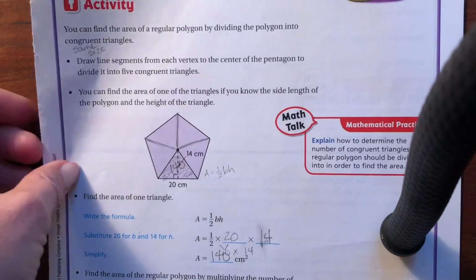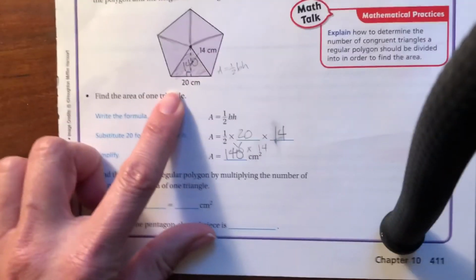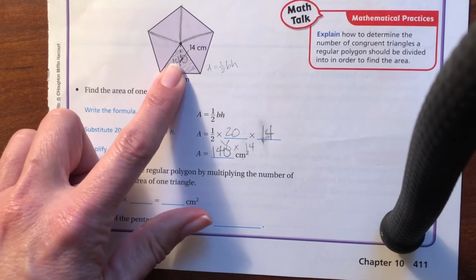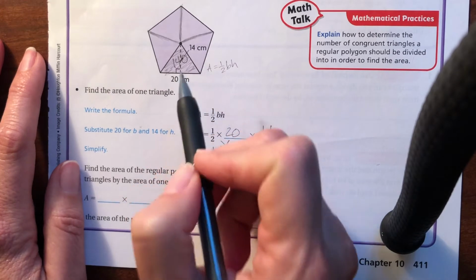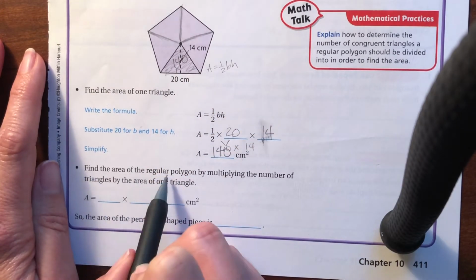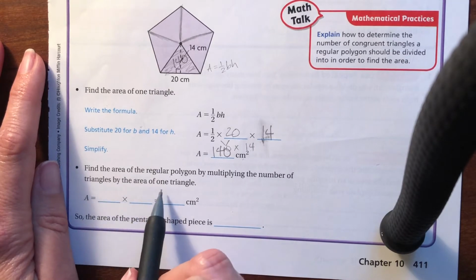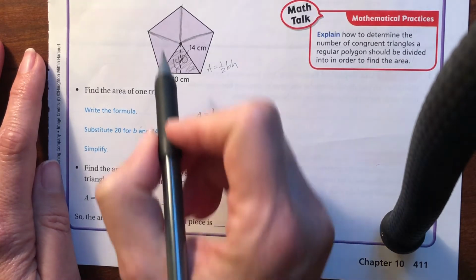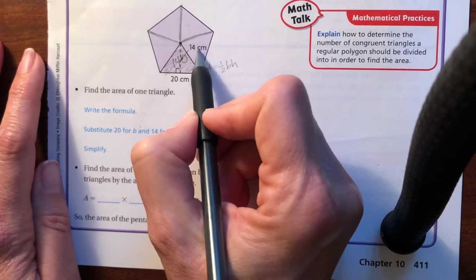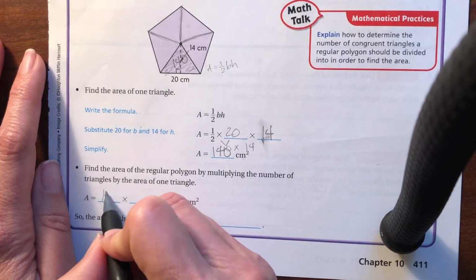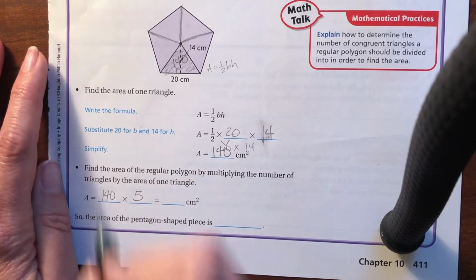Okay, so now knowing that one of the triangles is 140, how do I find out the area of the whole shape? Well, I find the area of the regular polygon by multiplying the number of triangles by the area of one triangle. So I have one triangle here, 2, 3, 4, 5. So 140 centimeters squared times 5, right?